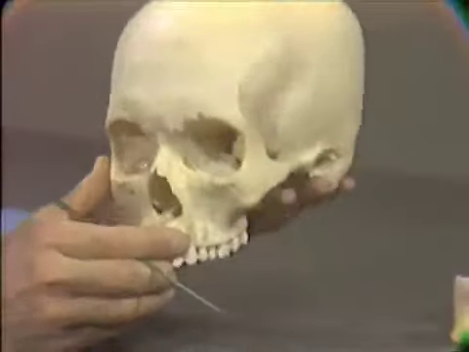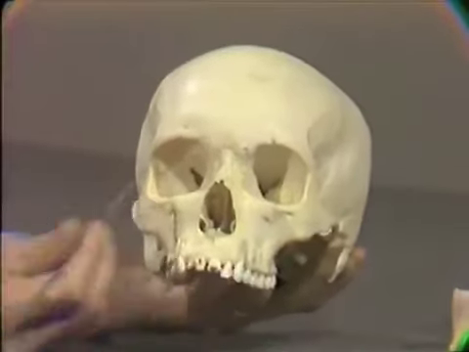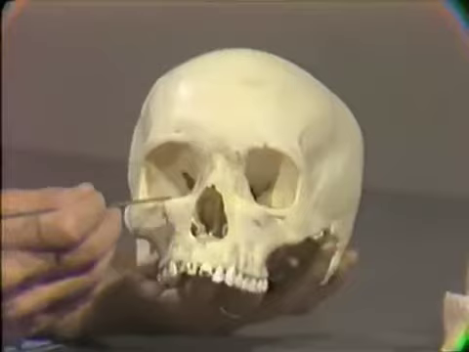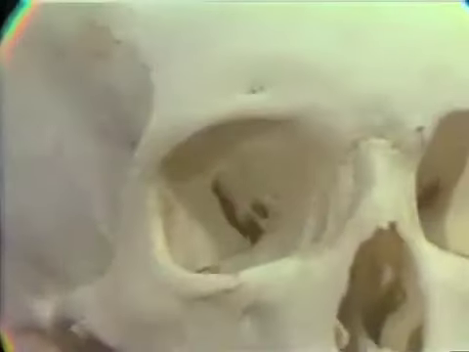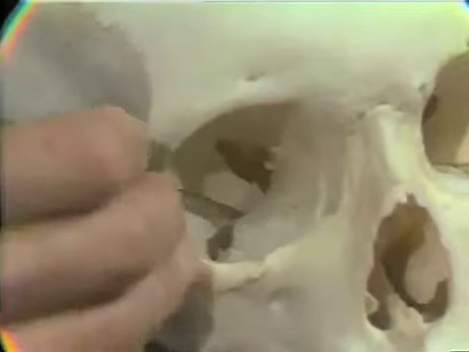Perhaps it's more easily looked at if we orient the skull in a fashion in which we can look into the entire orbit and see another feature, that being the inferior orbital fissure.